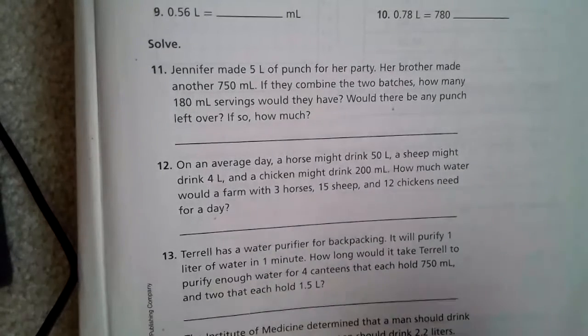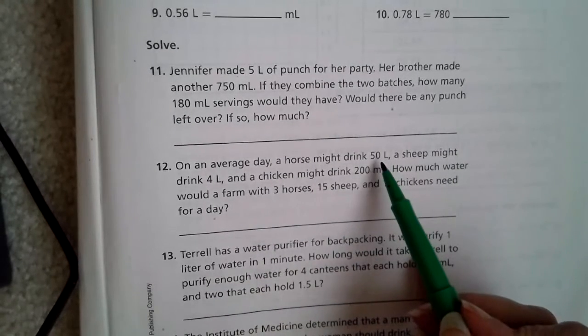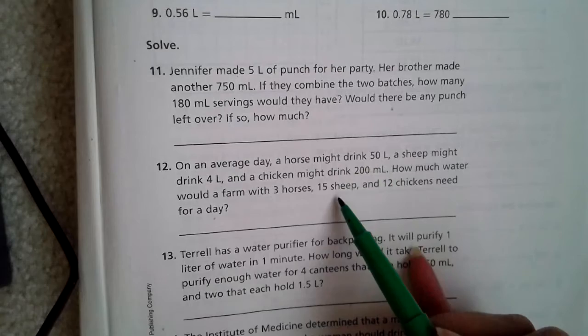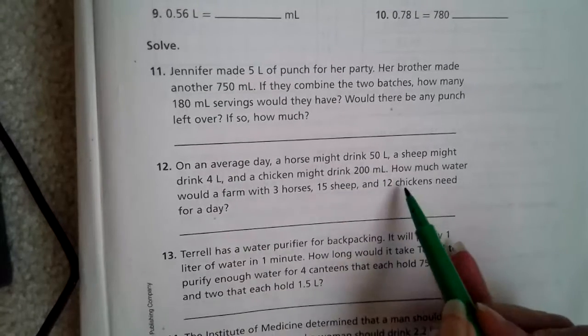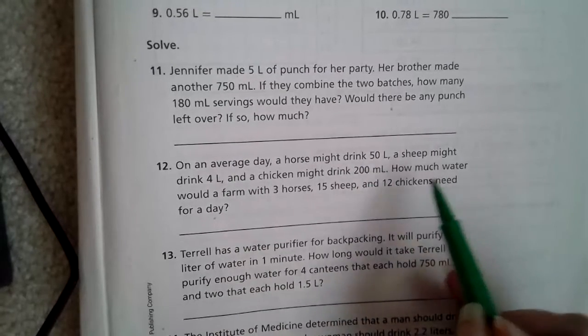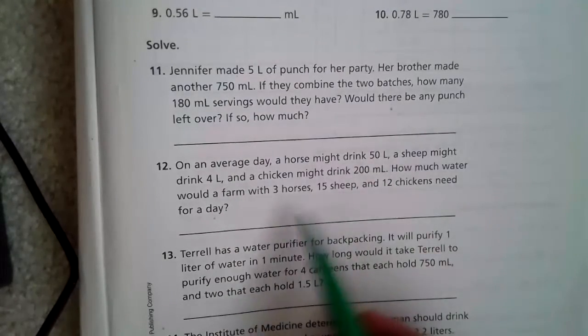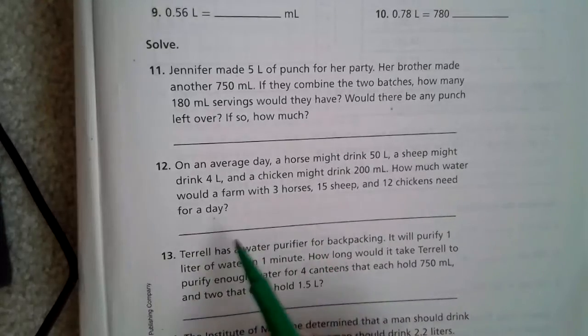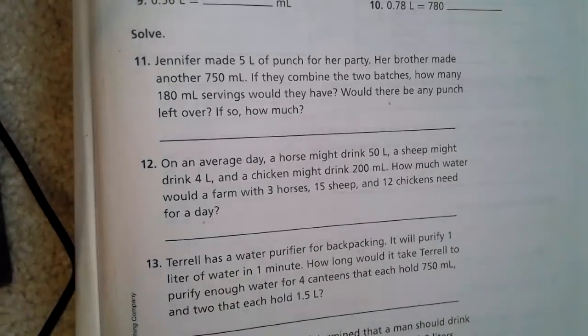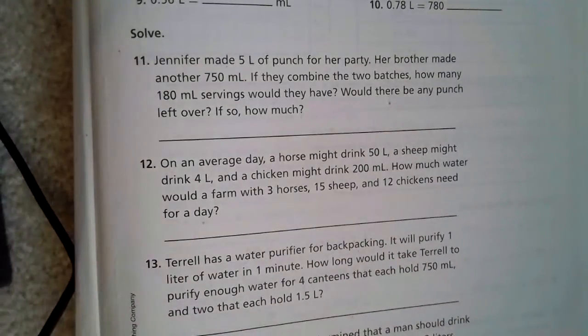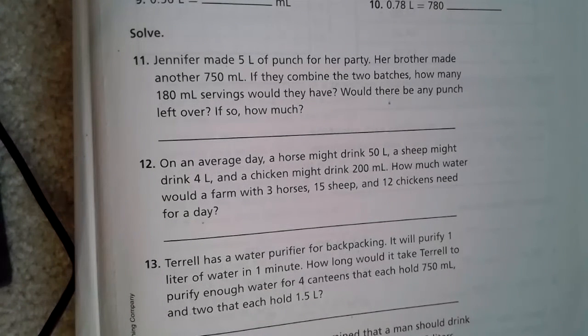Then we would multiply 3 times this number, 15 times this number, and 12 times this number. And then it asks how much they would need for the whole day. So then I'm going to put those 3 numbers together. So again, you can see that's multiple steps. So take your time. Do not rush through. You're going to need to think them through as you're doing the problems.